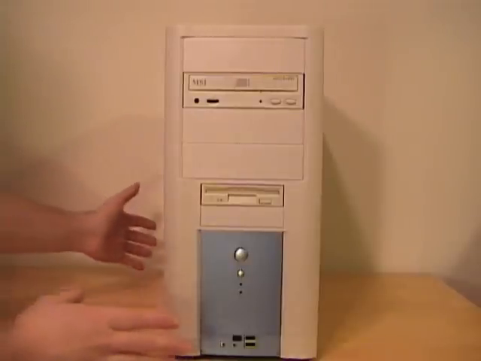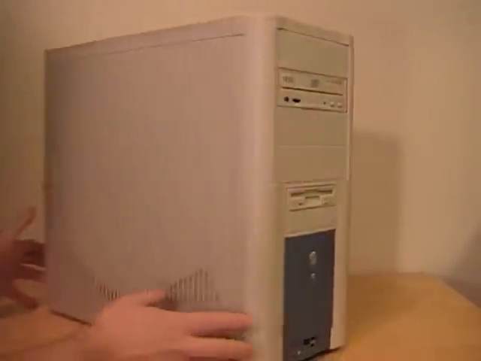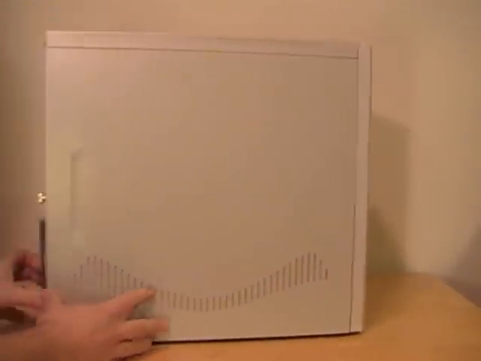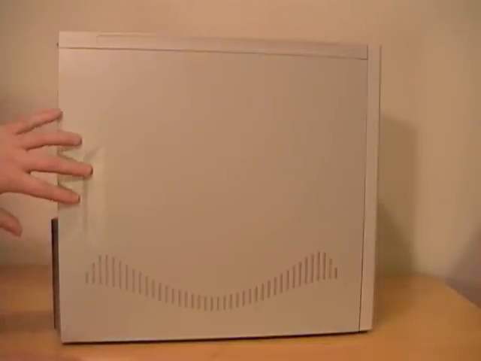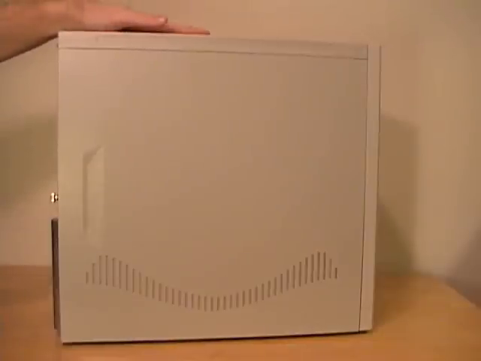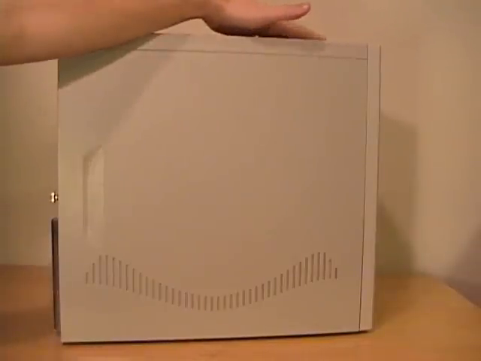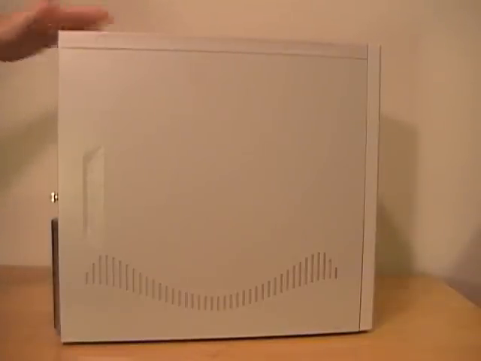Many cases have side panels that allow access to the inside of the computer. Some cases only have one side panel that comes off. Some have the back panel come off also. And then there's a few cases that also have access to the top, where you can remove this top bezel. The top comes off and you have access to maybe optical drives or the power supply.